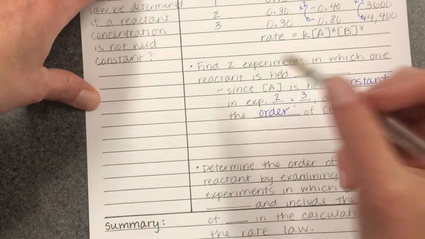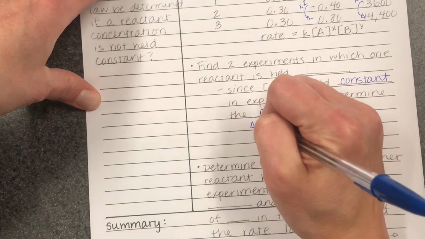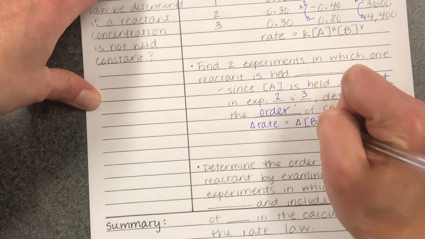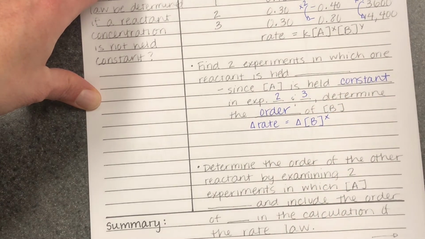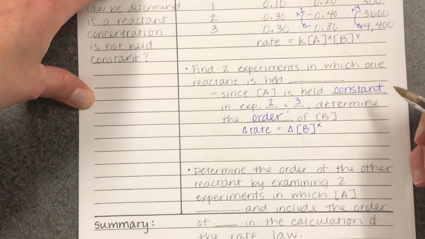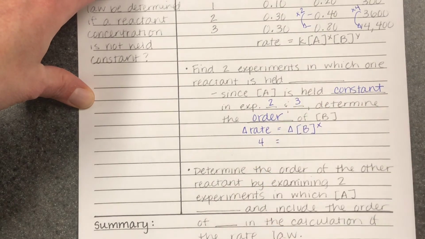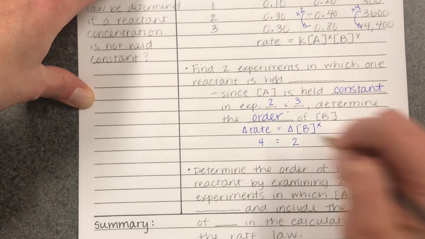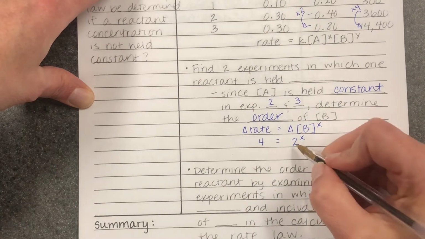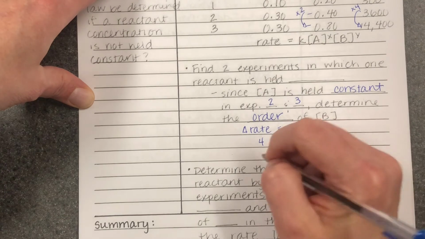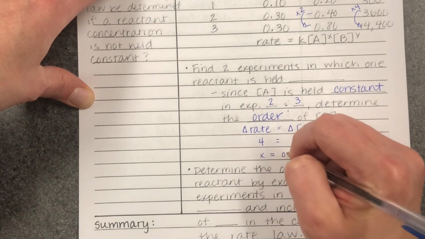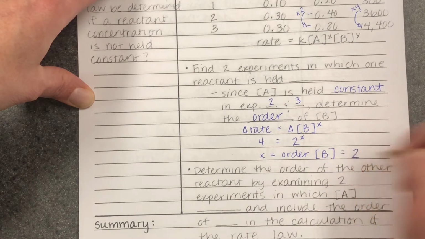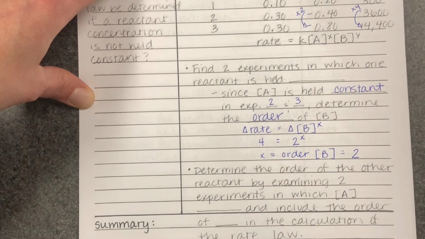So again, we can set this up. Our factor of change in the rate is equal to the factor of change in the concentration of, in this case, B, held to some power. We know that the factor of change in the rate was 4. We know that the factor of change for the concentration of B was 2. So we just have to determine the order. And 2 to the power of 2 is going to give us 4. So X is going to be the order of reactant B, and it's going to be second order with respect to B. That exponent is 2.